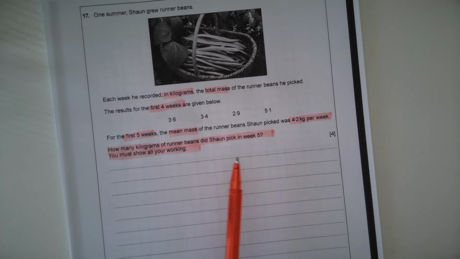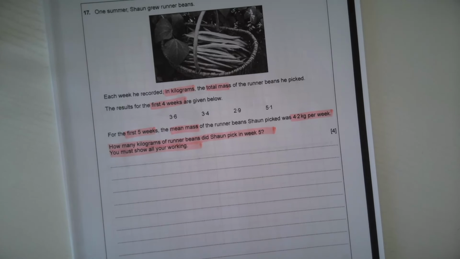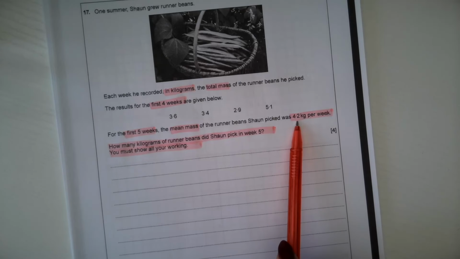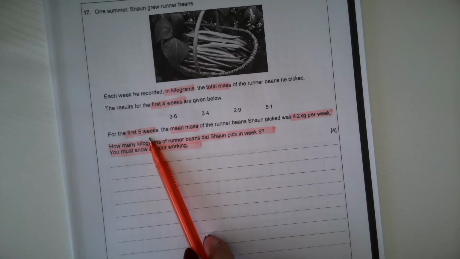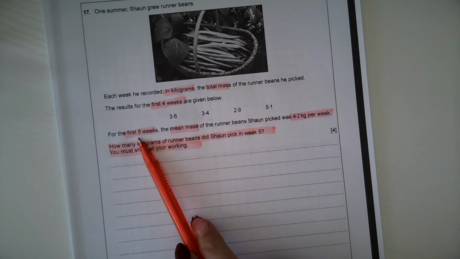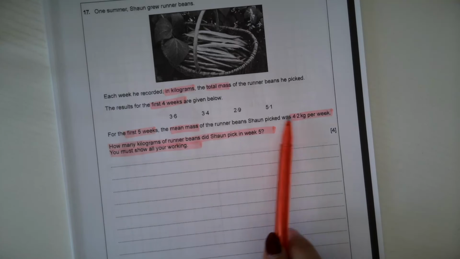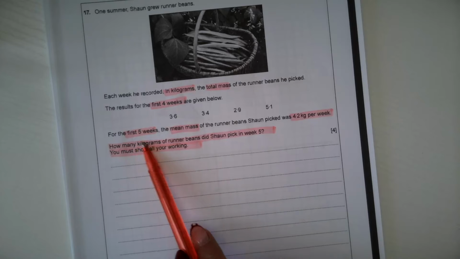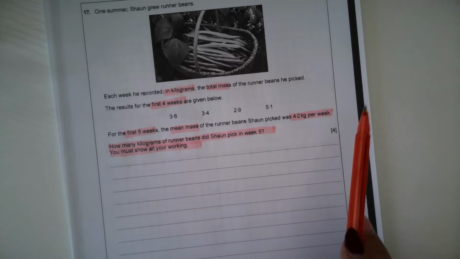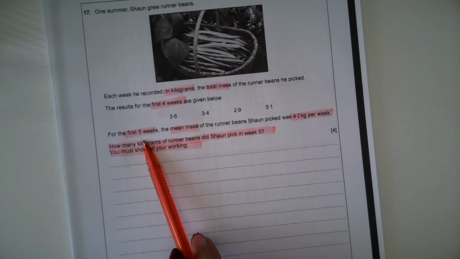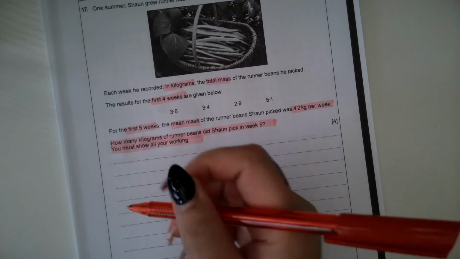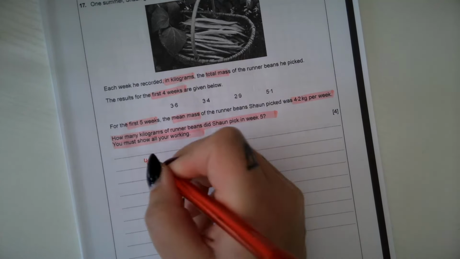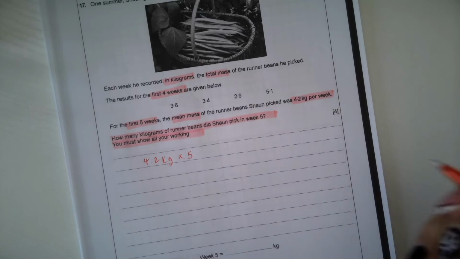Okay, so when we work out the mean of a set of numbers or set of data, we add all of them together and divide by how many pieces of data we had. So that's what's happened here to get 4.2. We've added the first 5 weeks together, then divided by 5 to get 4.2. Now, they've only given us the value of the first 4 weeks, so the first thing we need to do is find out what the total of the first 5 weeks are. So we're going to reverse that process. Instead of dividing by 5, we're going to start by multiplying that mean by 5. So we're going to do 4.2 kilograms multiplied by 5.